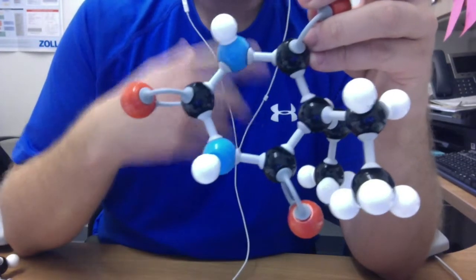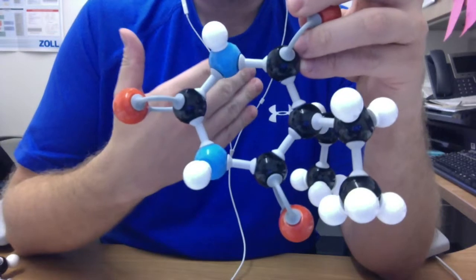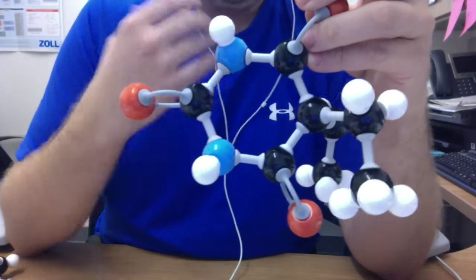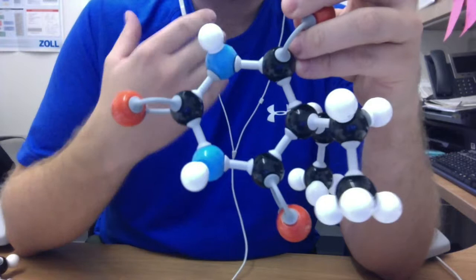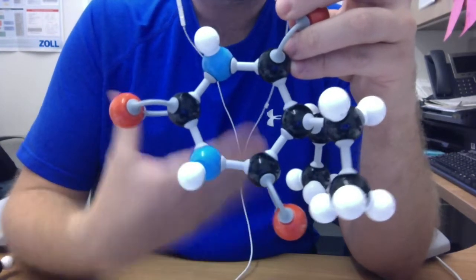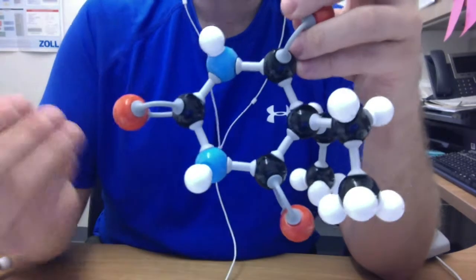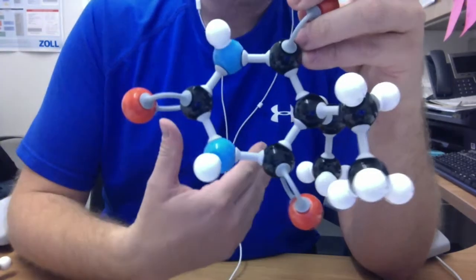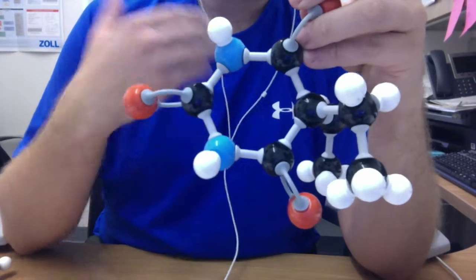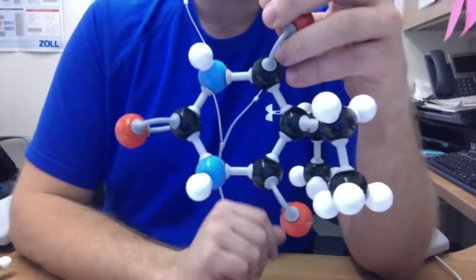However, at very high doses, the barbiturates actually cause the GABA receptor to open up, just like GABA. So at low doses, they potentiate the action of GABA. At high doses, they actually mimic the action of GABA.